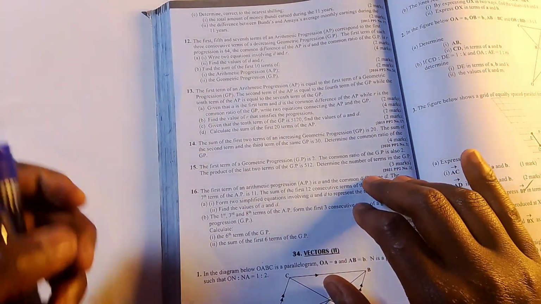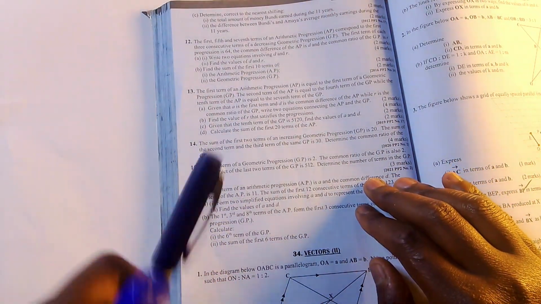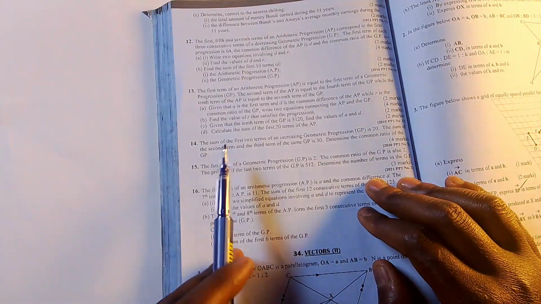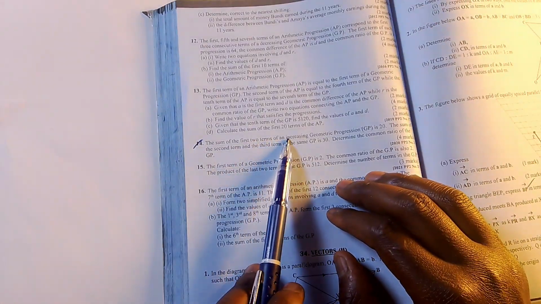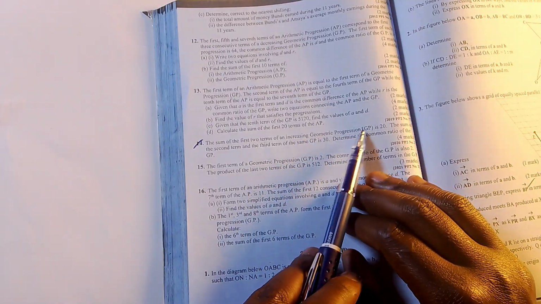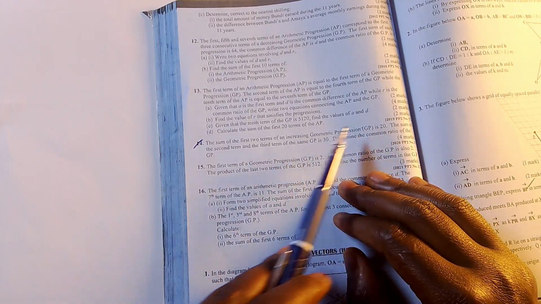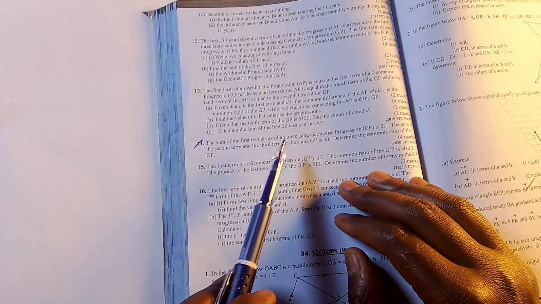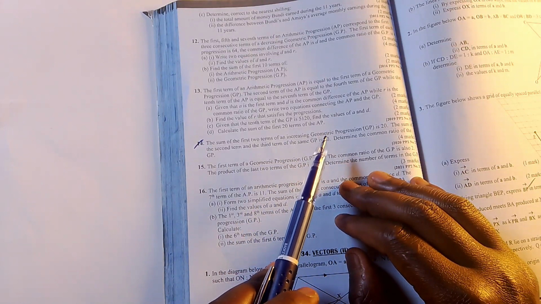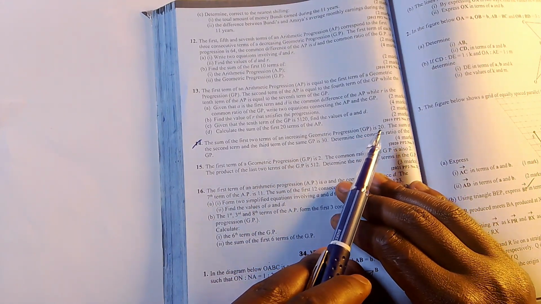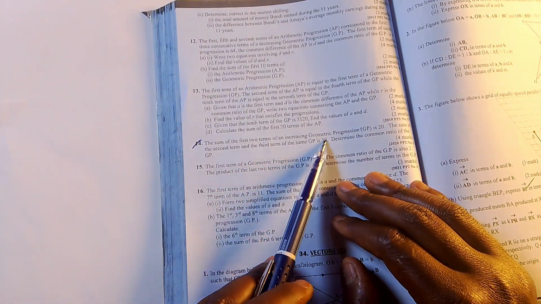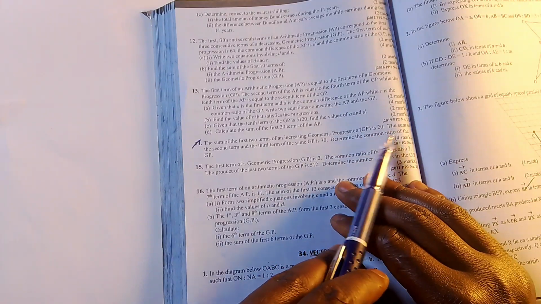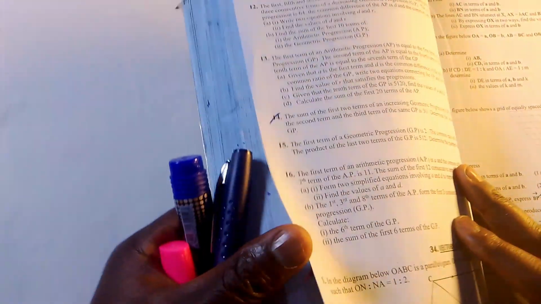So we have another question here. This question reads: the sum of the first two terms of an increasing geometric progression (GP) is 20. The sum of the second term and the third term of the same GP is 30. Determine the common ratio of the GP. That is how that question reads. So let us do that question immediately.